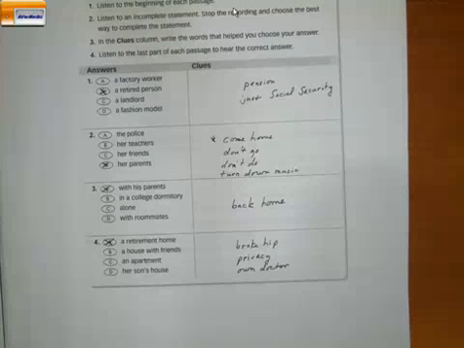So let's get to work here now on page 115, Conversation 1. Listen to this man and decide which of these he is: a factory worker, a retired person, a landlord, or a fashion model. Conversation 1.